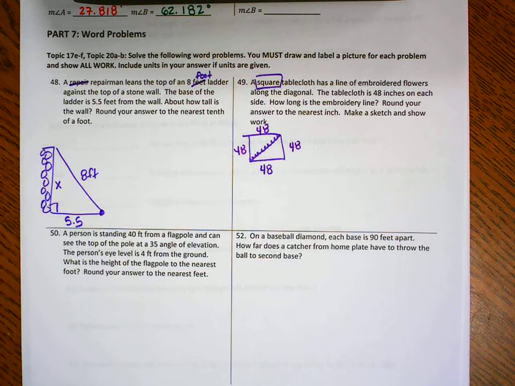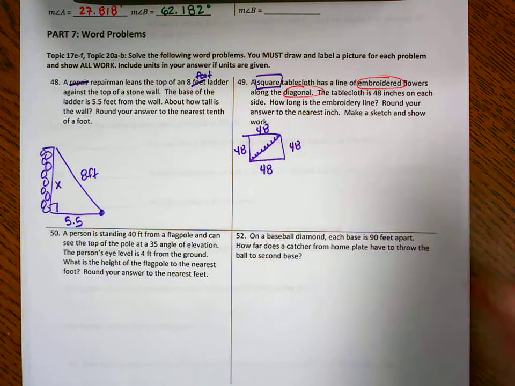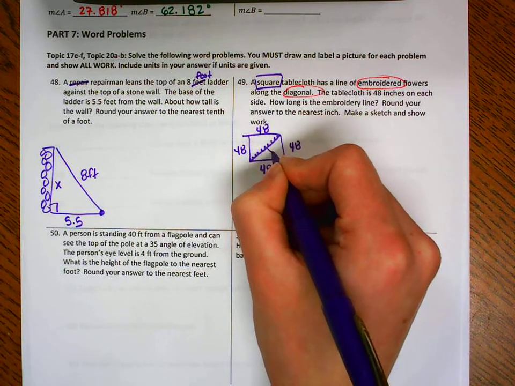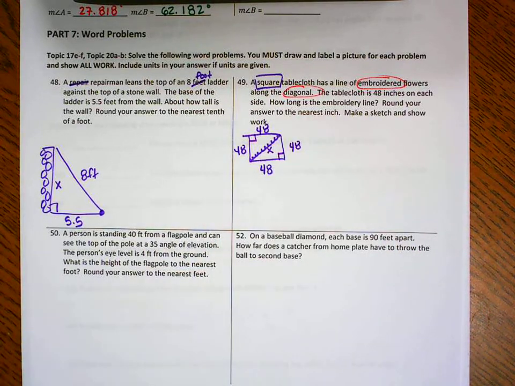How long is the embroidery line? Well, even if you didn't know what embroidered meant, it just means fancy stitching or fancy sewing. It told us already that the embroidered flowers are on the diagonal. So if it's asking how long is the embroidery line, we're just asking for what's on the diagonal. Okay, so these are right because it's a square. I'll let you guys finish that by yourself.